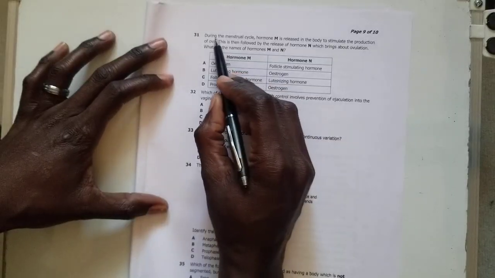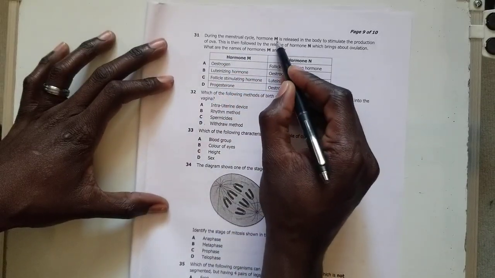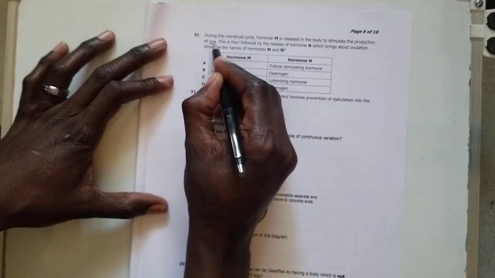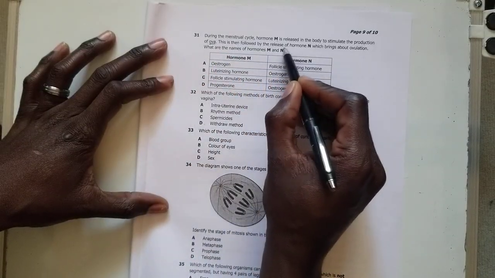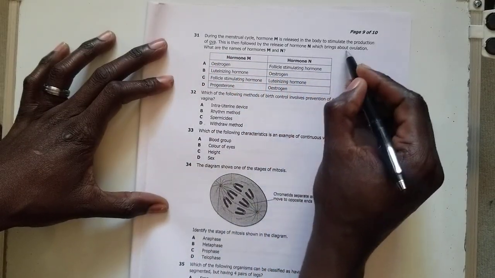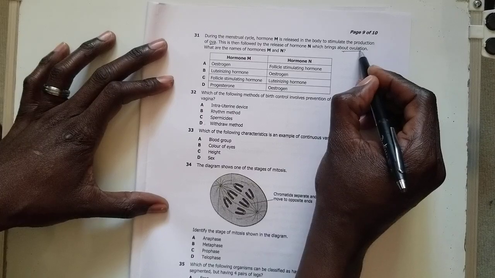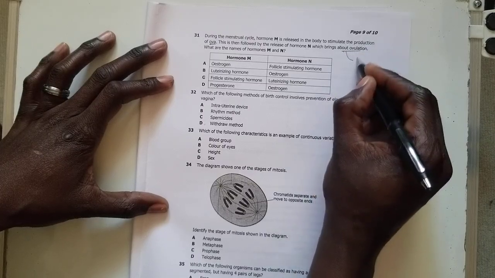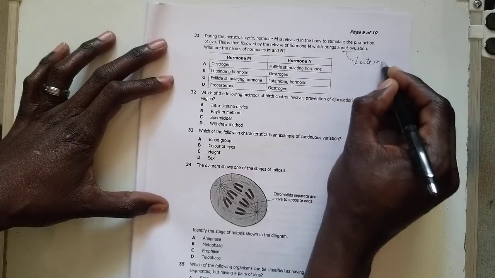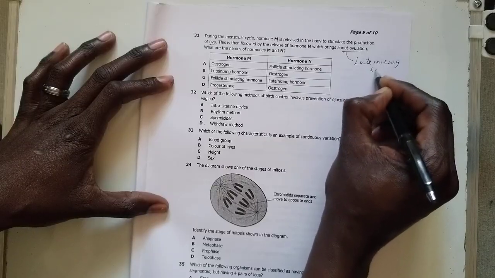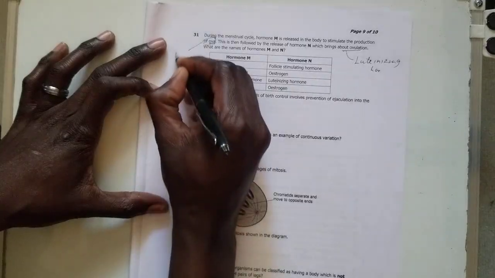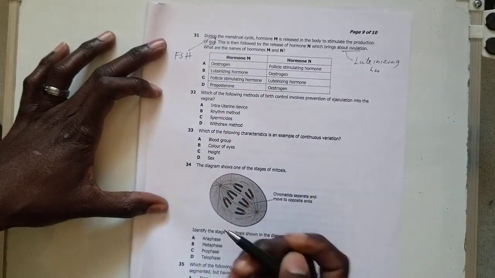We are almost done. During the menstrual cycle, hormone M is released in the body to stimulate the production of ova, followed by the release of hormone N, which brings about ovulation. The one that brings about ovulation is the luteinizing hormone. Then the one that brings about production of the ova is simply the follicle stimulating hormone.